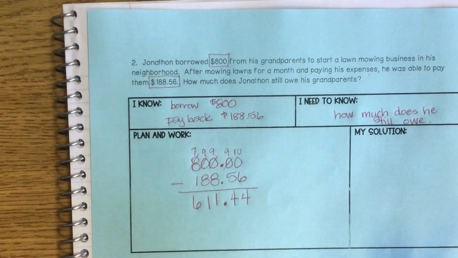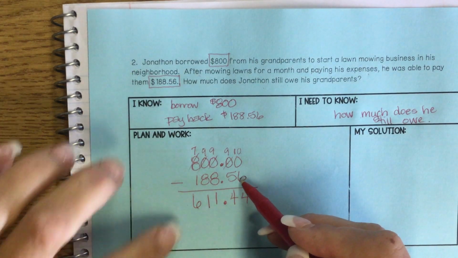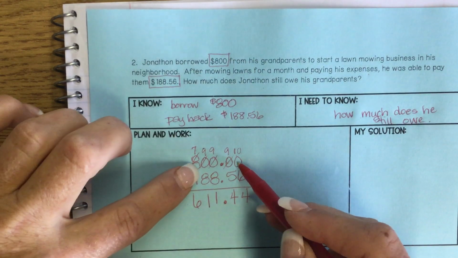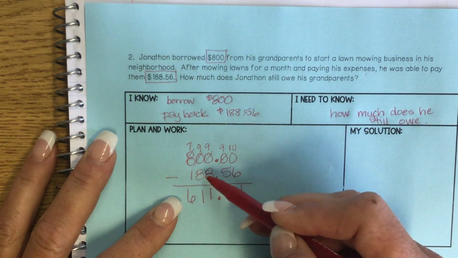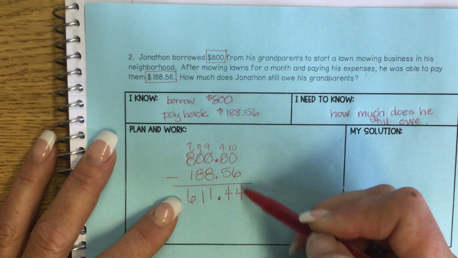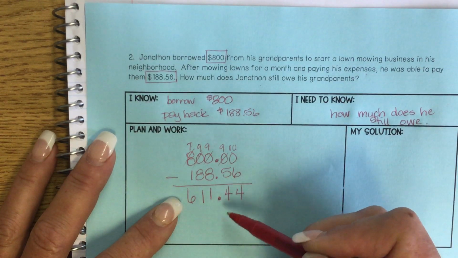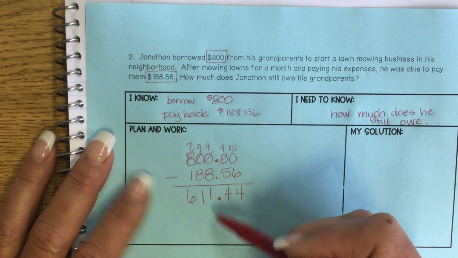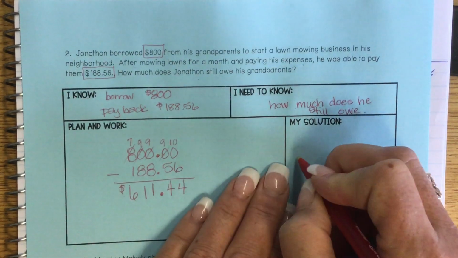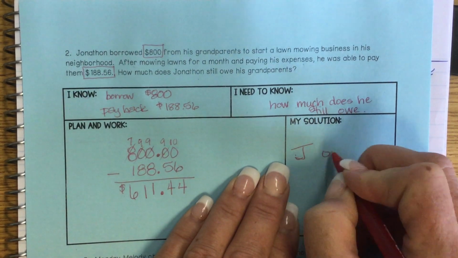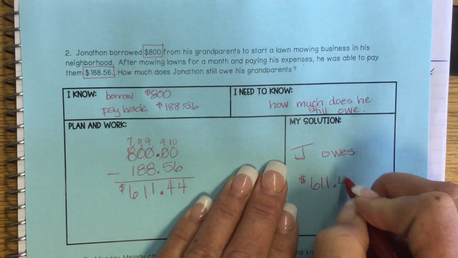Now, what is a way I could justify my answer? I could actually add these two numbers back to make sure that they equal 800. And I start to look at it as I know that, especially when it's all these zeros, all these need to add up to 9, because I know this adds up to 10, which will make everything round up. So another way that you can justify your answer. So what that means is Jonathan owes $611.44.